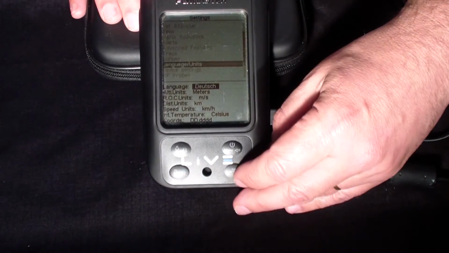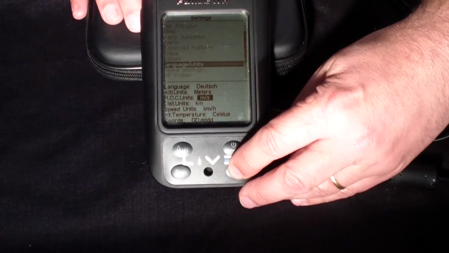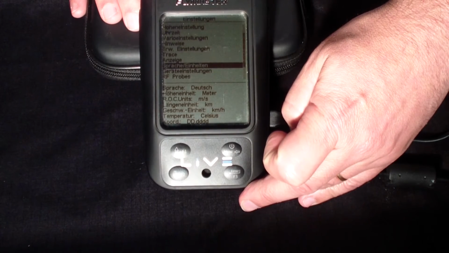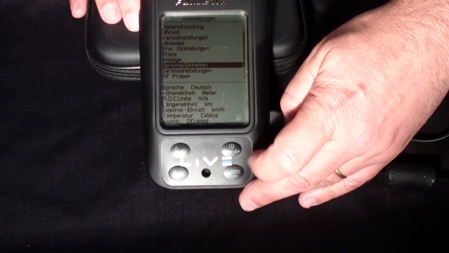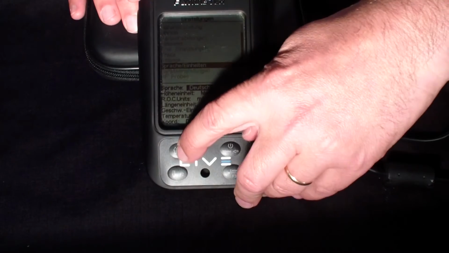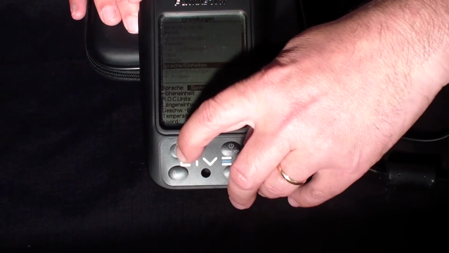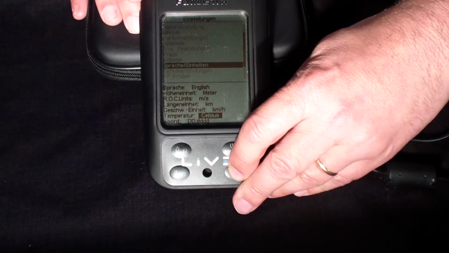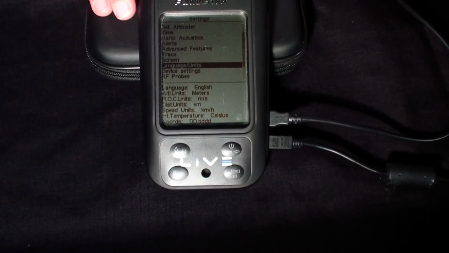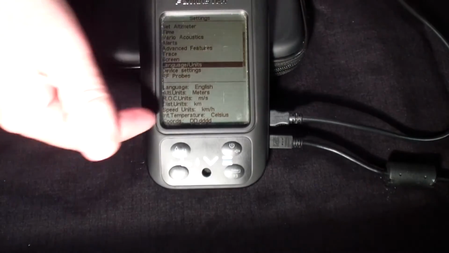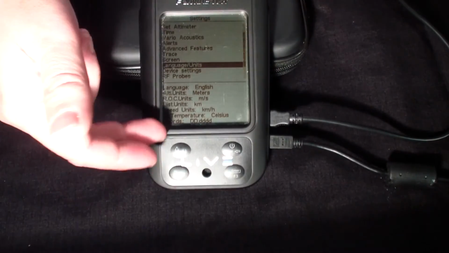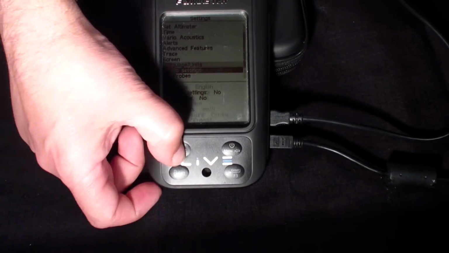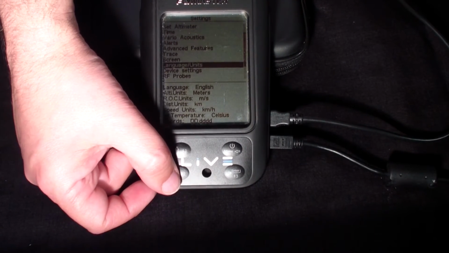But if I go and change this to... don't make a mistake now. And I push enter, enter, enter, enter. When I go past the last one, that's when it'll assume the new settings. So let me put this back to English, otherwise I won't be able to navigate. And we're back to English. As I said, what you'd be changing here is the language and maybe the coordinate system that you want to use. If you want to know something more about coordinates, I can explain that to you later.